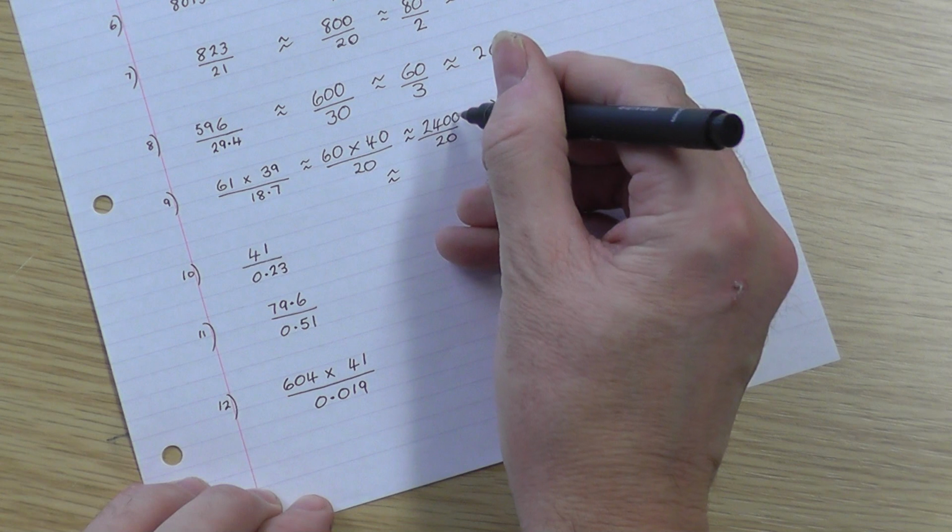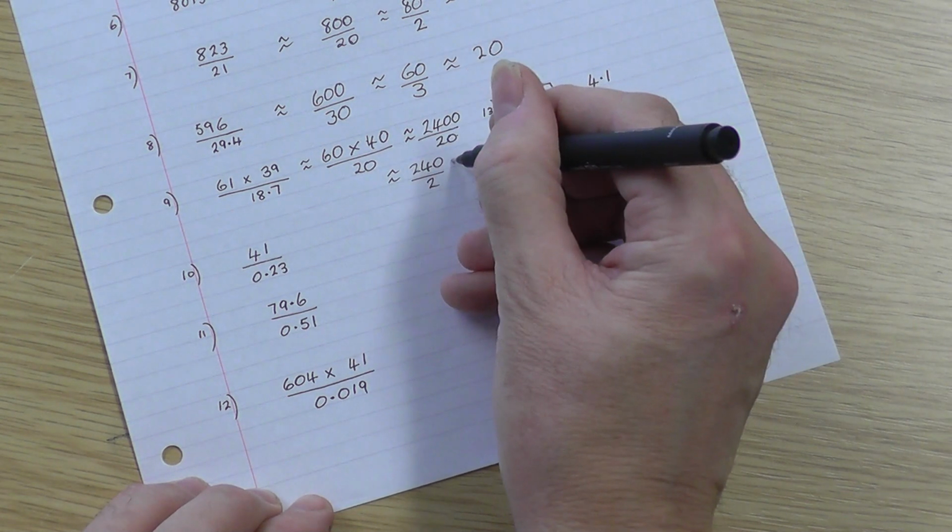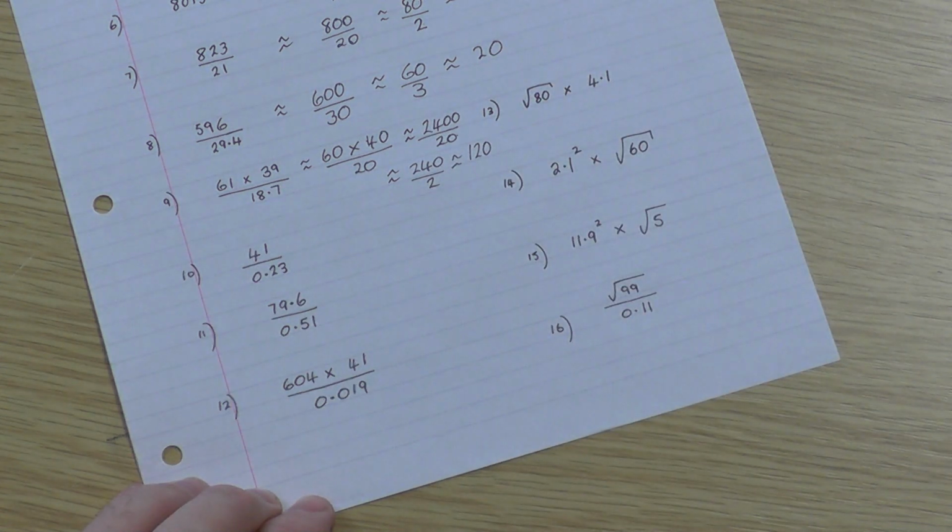So this is approximately, share by 10, 240. Share that by 10, you get 2. 240 share by 2, the answer is about 120.